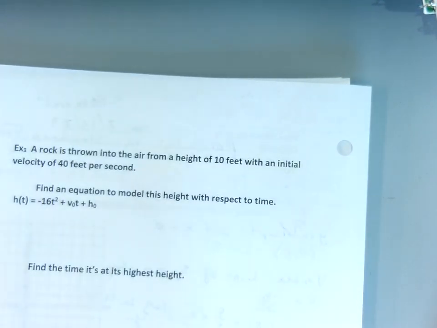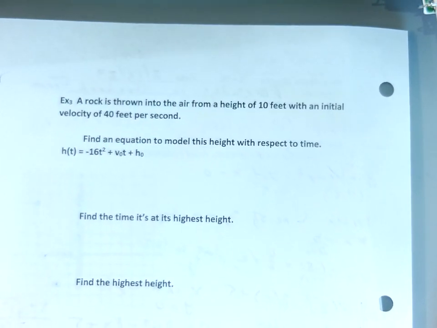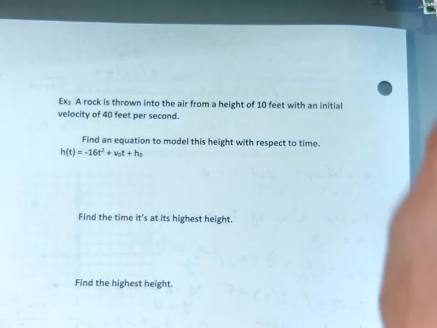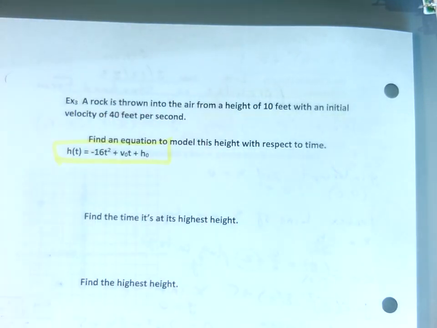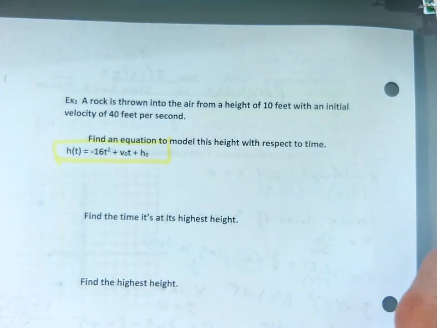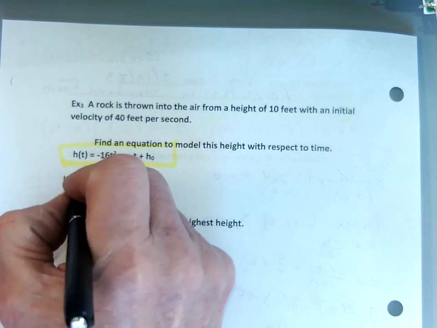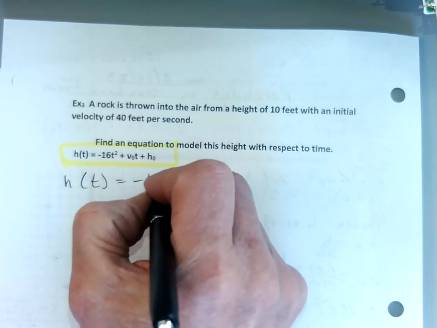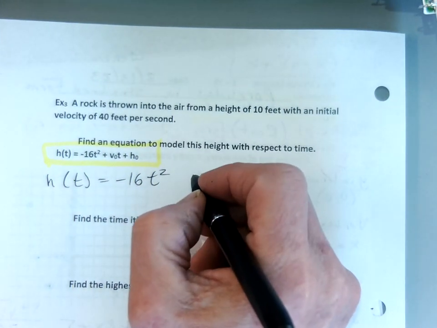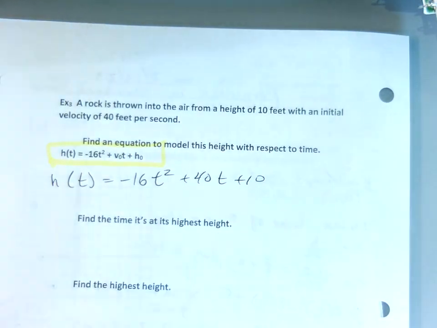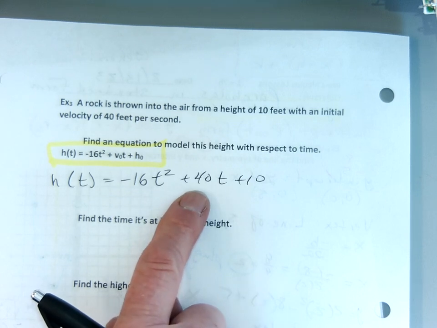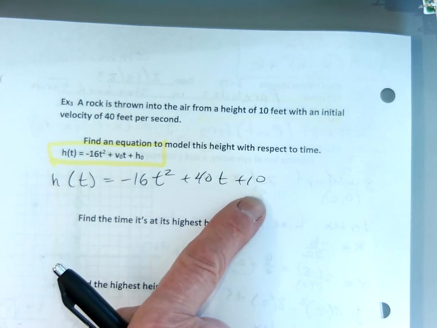Okay, this one we can do. This is going to be an easy one. Take a look at it, okay? So here's the formula for an object thrown. We know height with respect to time, so h of t equals negative 16t squared plus 40t plus 10. So the initial velocity is how fast it's traveling the moment it leaves your hand. But then, of course, it slows down.